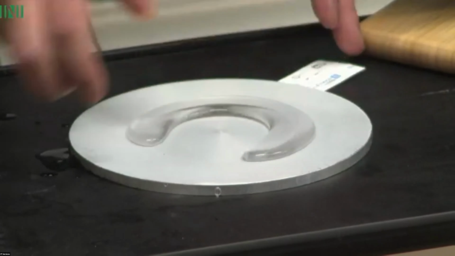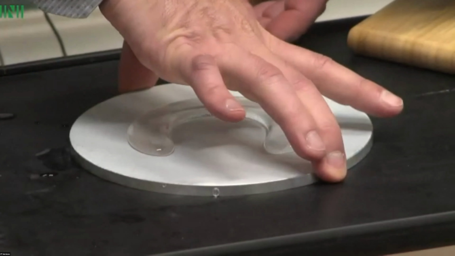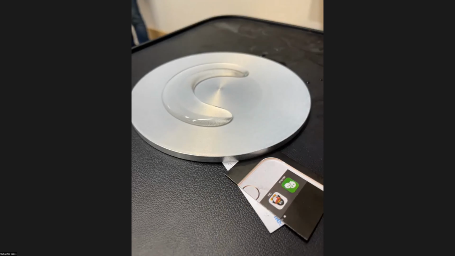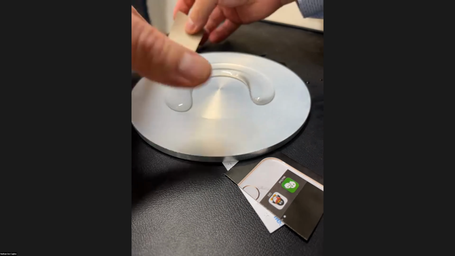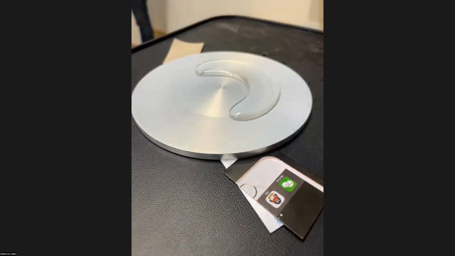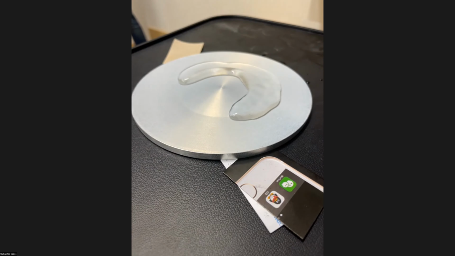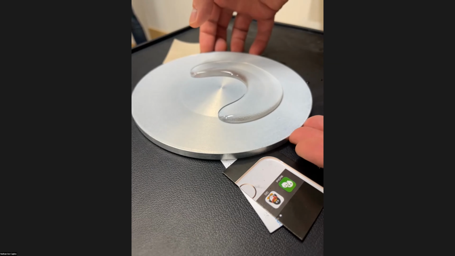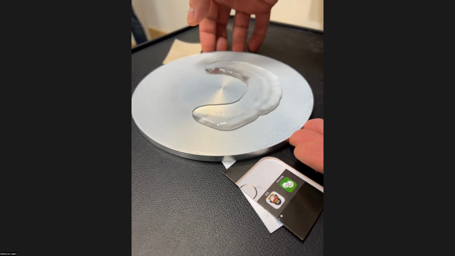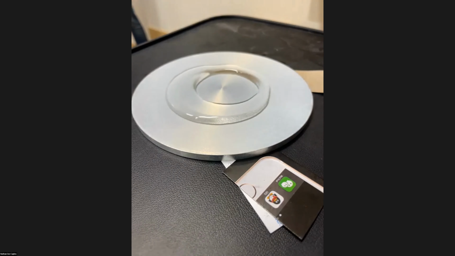The Paris ticket, yeah. And the horizontality is not good. Okay. Almost there.